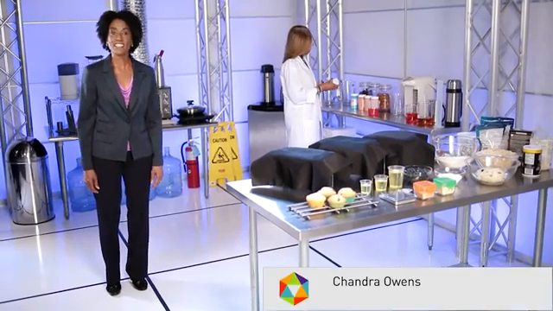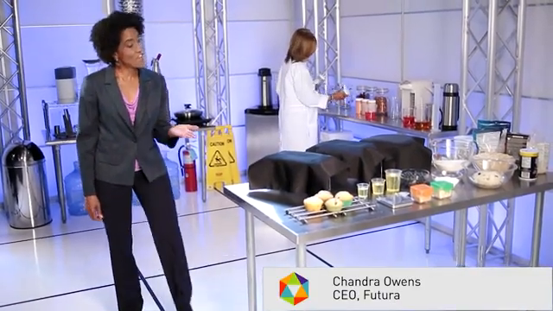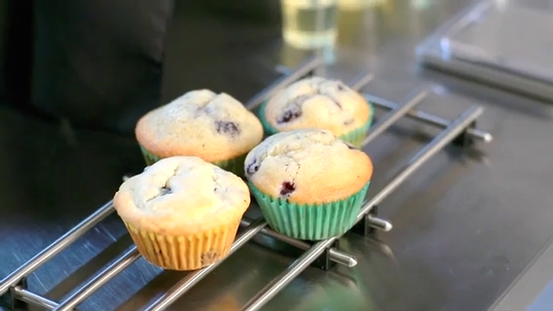Hi, everyone. I have here one of my favorite breakfasts, blueberry muffins. I'm not just pointing out how delicious they are. I also want to discuss one of my favorite aspects of engineering that I can use every day.